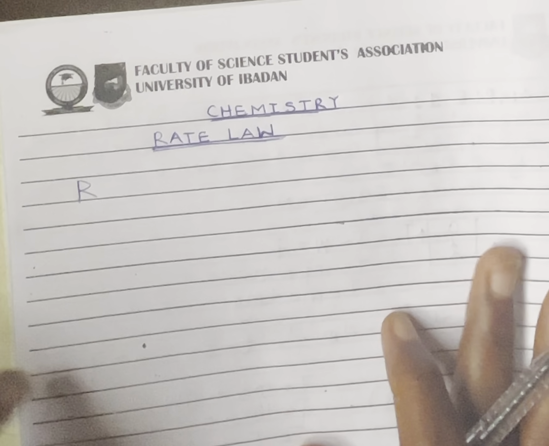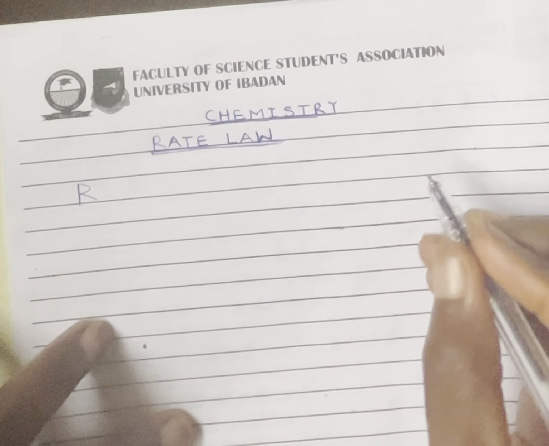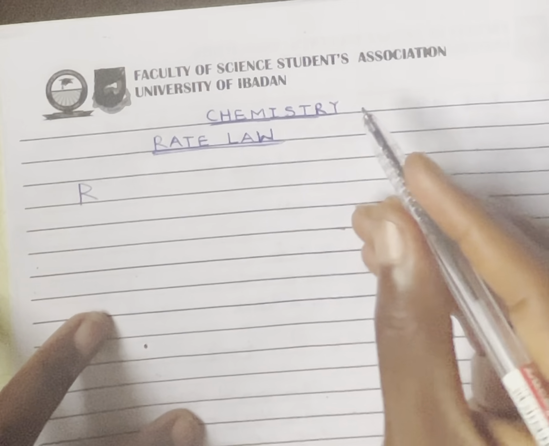Okay, so what rate law is trying to tell us is, if I have reacting species, reactants, let's say reactants A and B. Let's say A reacts with B to yield a product C. And let's assume that the stoichiometric factor of A is 2 and that of B is 3 to yield C. This type of reaction in chemistry is called an undefined reaction.